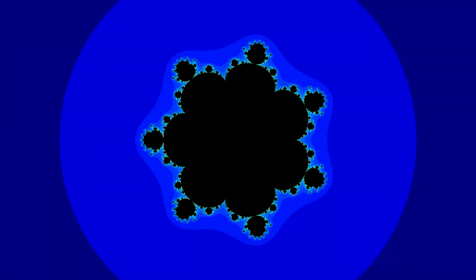Hello, today we are looking at different Multibrot sets. Multibrot sets are very similar to the Mandelbrot set. There is just a little tweak to the underlying equation. For the Mandelbrot set, we ask for which complex values c the absolute value of the following recursive sequence stays bounded.